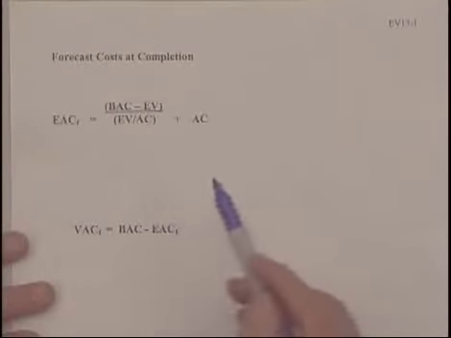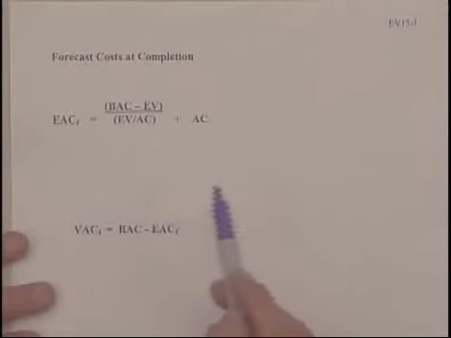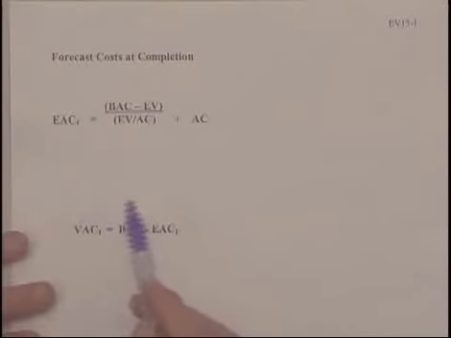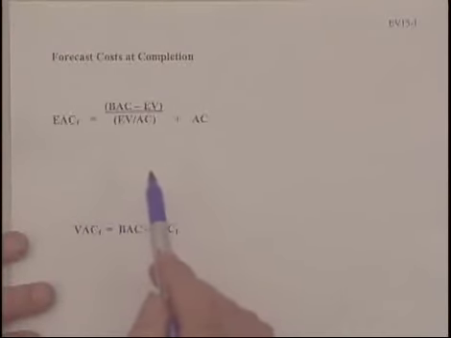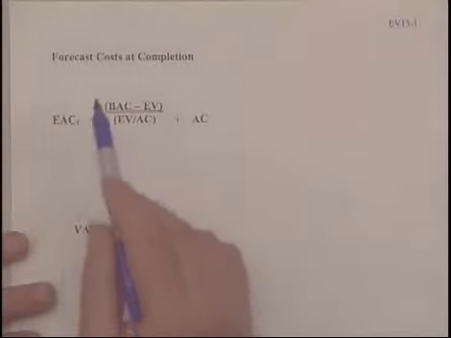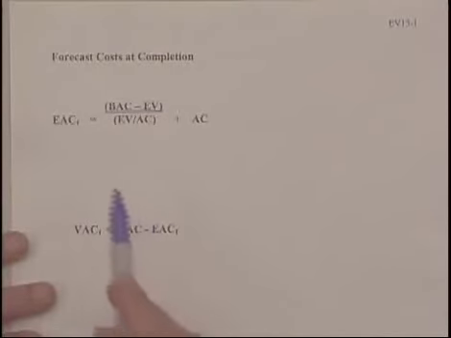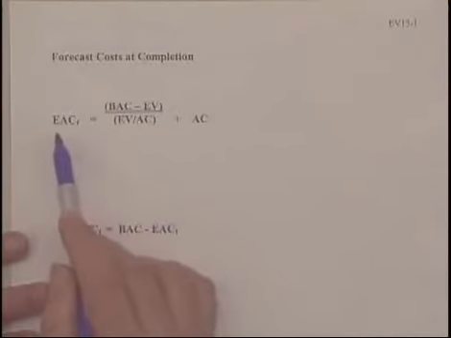Okay, up to now we've just looked at progress to date, but managers are also interested in forecasting, given the information that we have, what the final cost of the project might be. And so one of the things that is commonly used is to use the CPI to forecast the cost at completion. And here we have the formula.